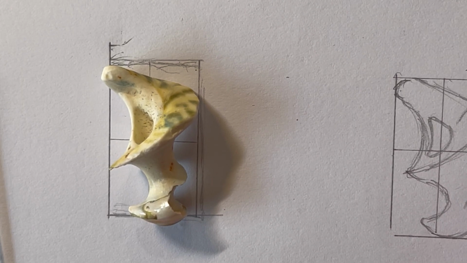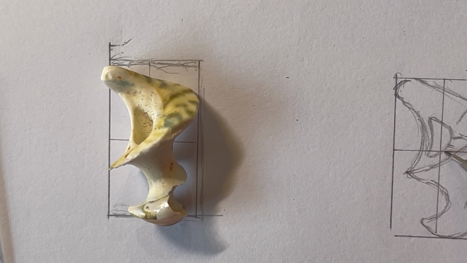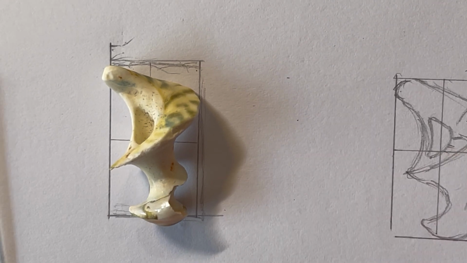These little pieces of shells can make interesting shapes and interesting additions to your work.